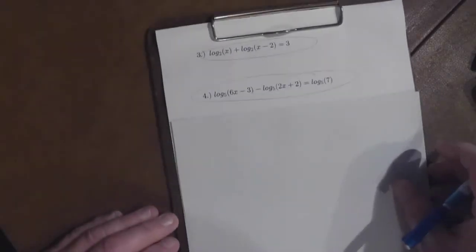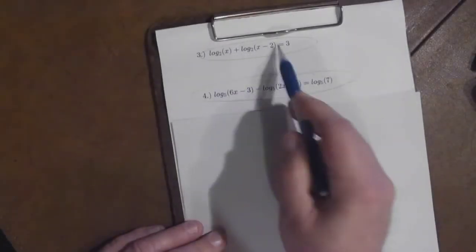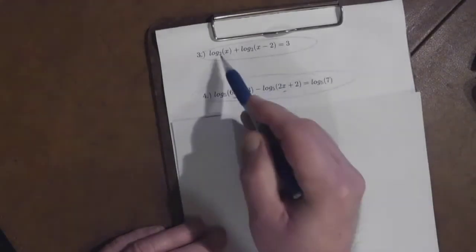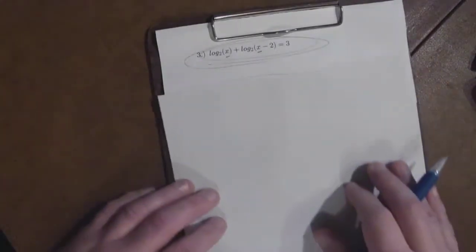All right, these are just two logarithmic equations, right? These are two equations that involve logarithmic expressions that we're being asked to find the value of x in these equations that make the equations true. All right, we might start here with this first one, right?